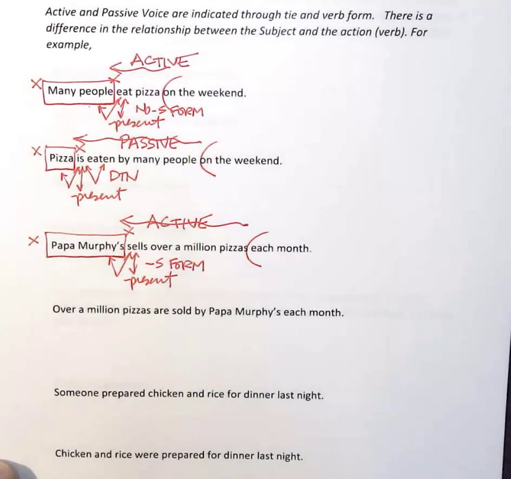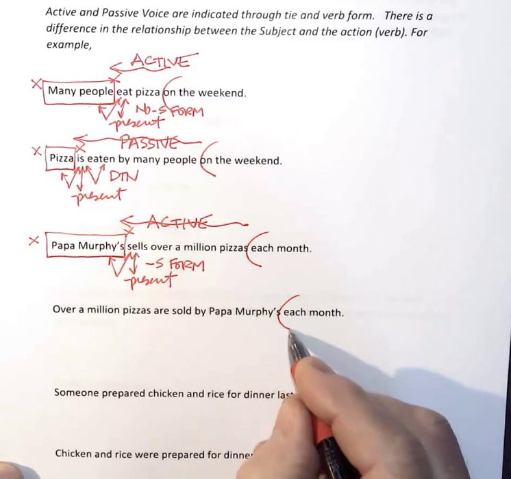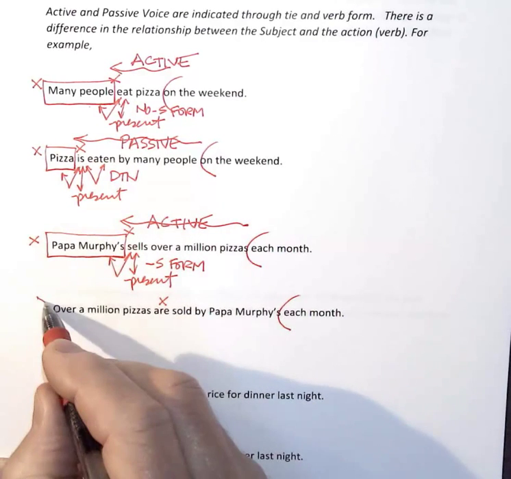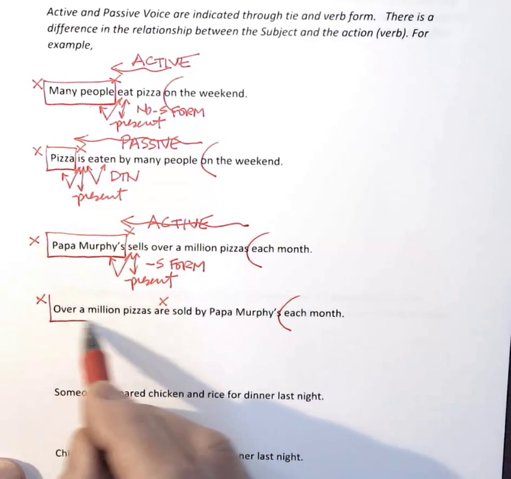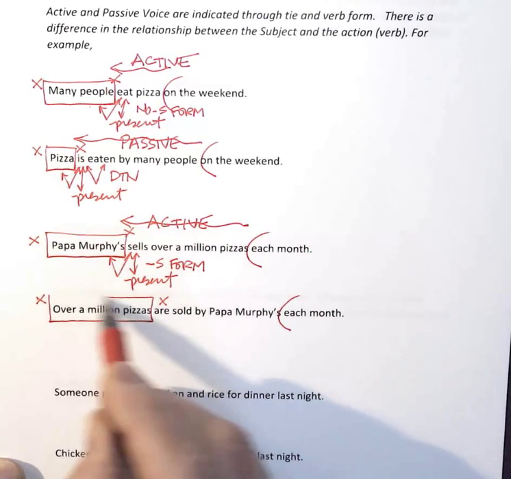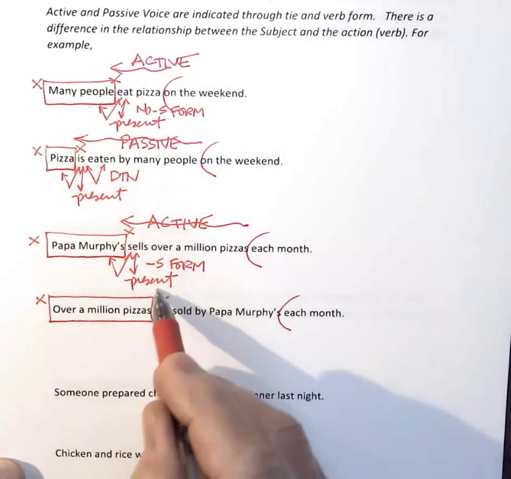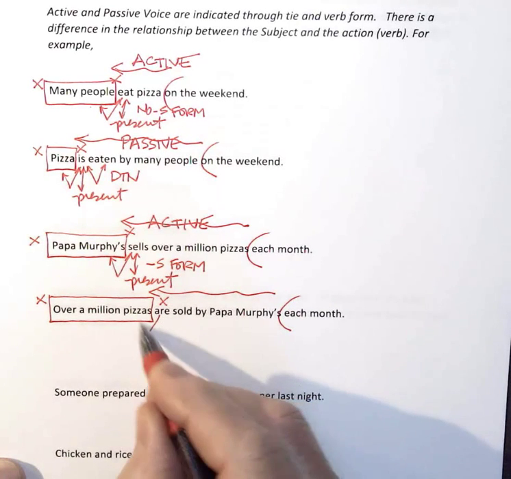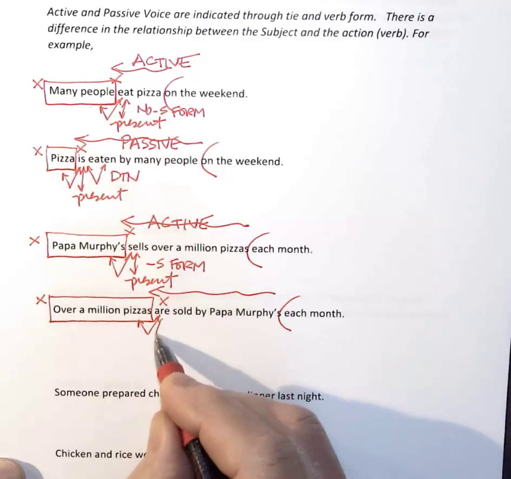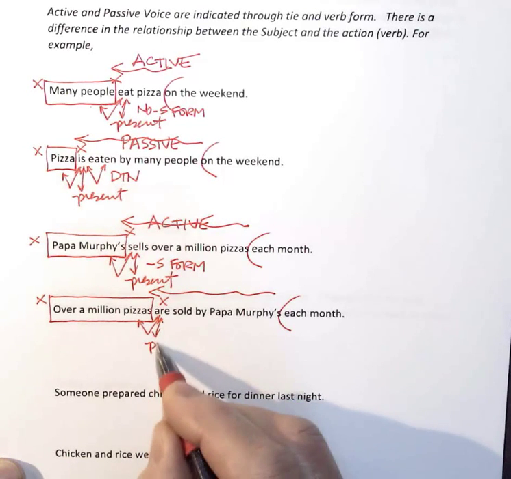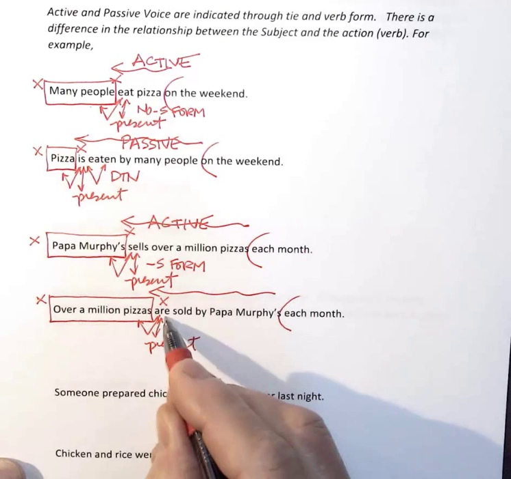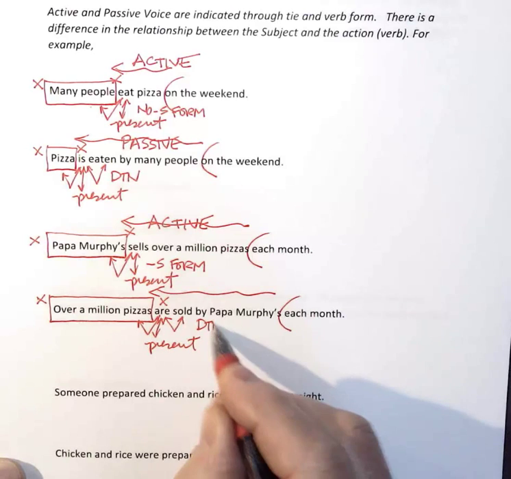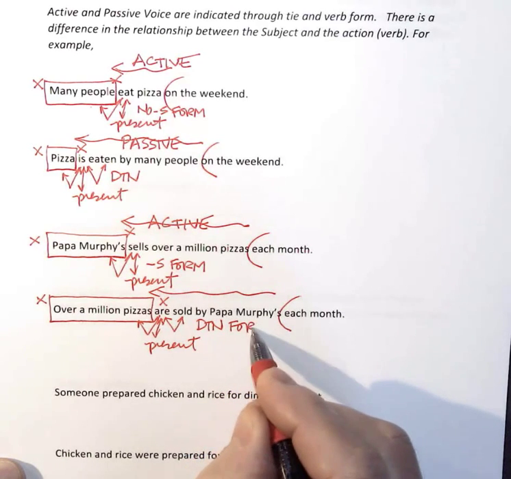Let's take another sentence. Shifter is each month. Are is the X word. The subject, the predicate. Are ties with the subject, are ties with the present, are ties with sold. This is the DTN form of the verb.